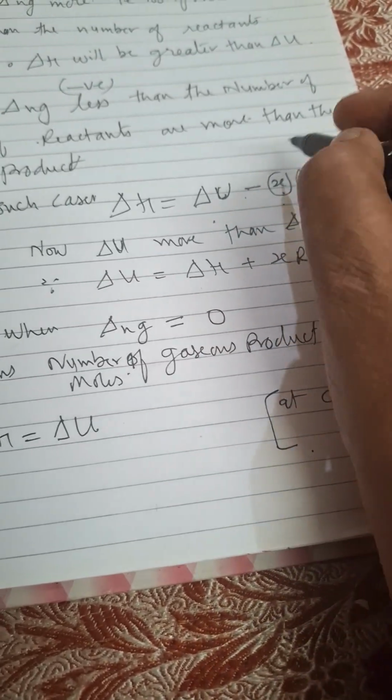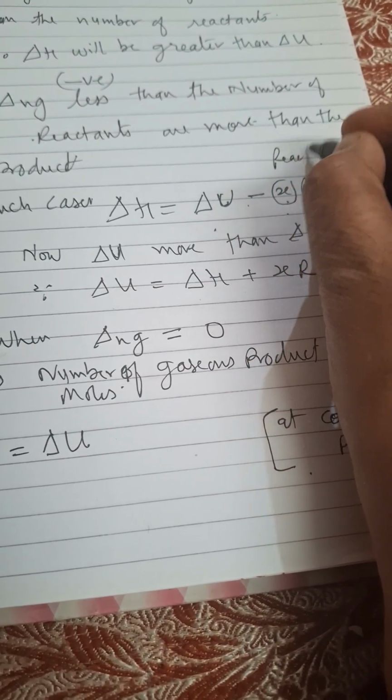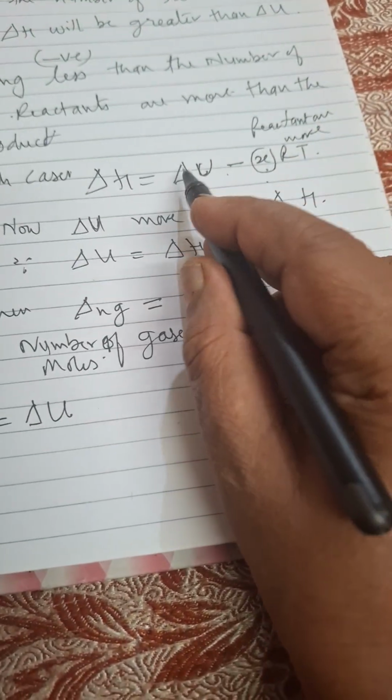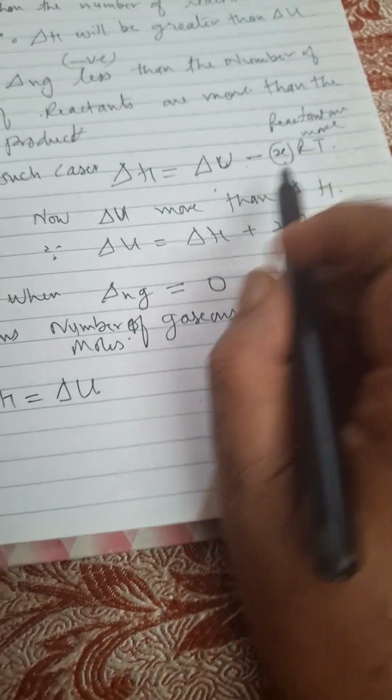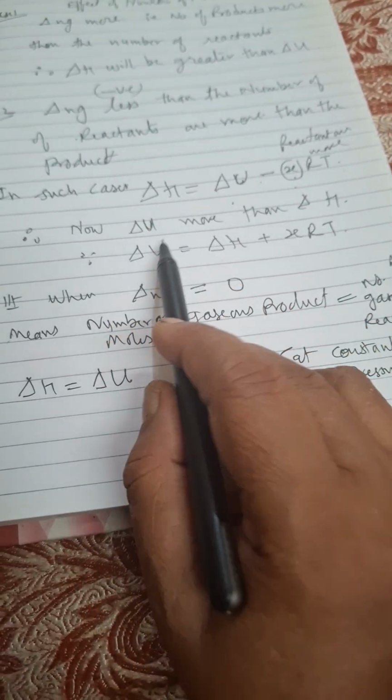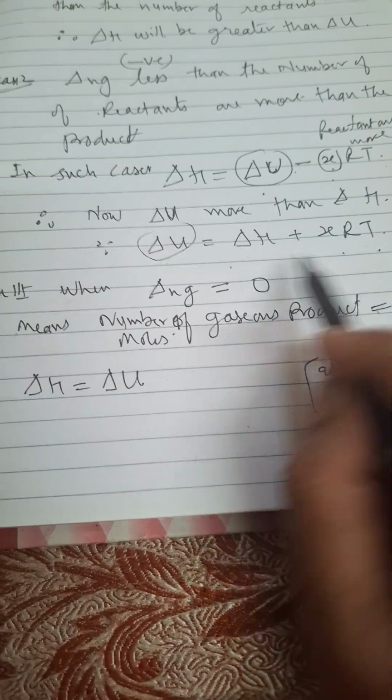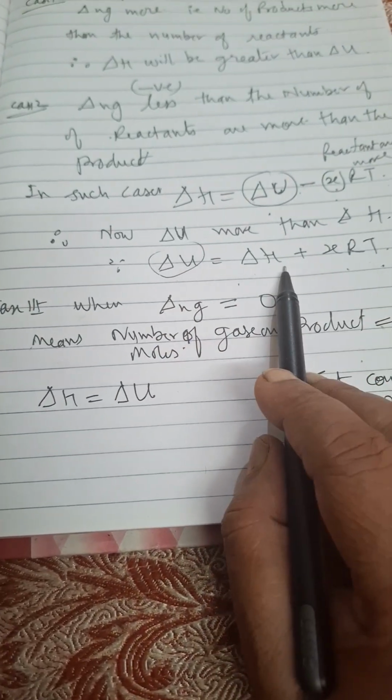In such a case, it means contraction in size, reactants are more here. At that time ΔU is equal to minus xRT. So now we see ΔU is equal to ΔH plus xRT, meaning ΔU is more than ΔH.